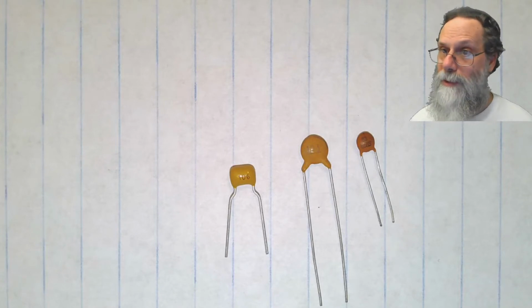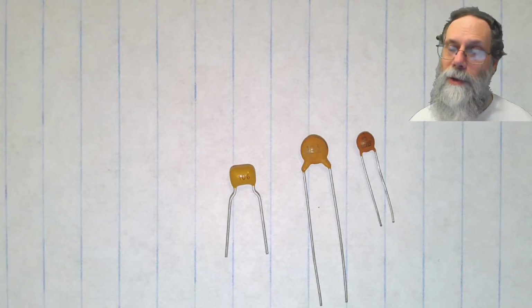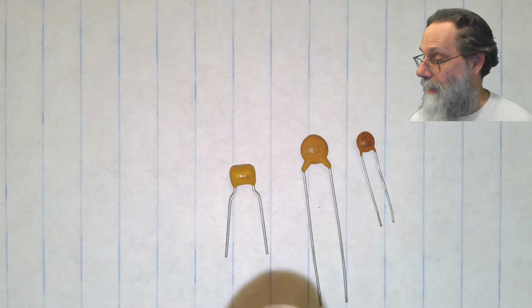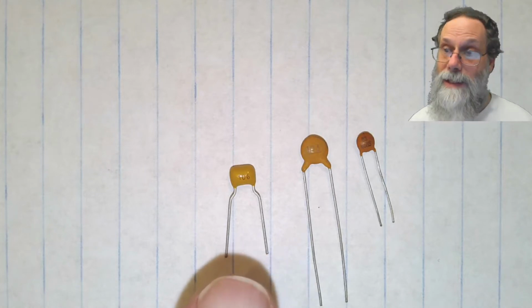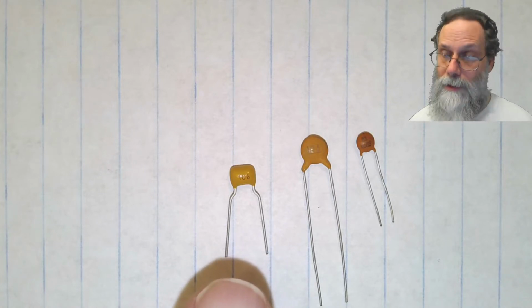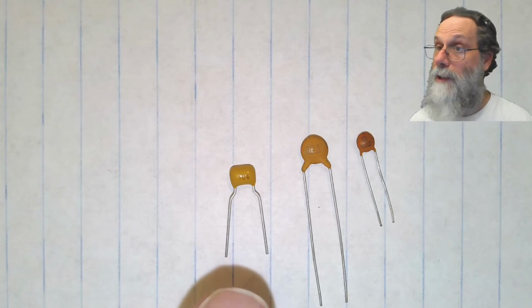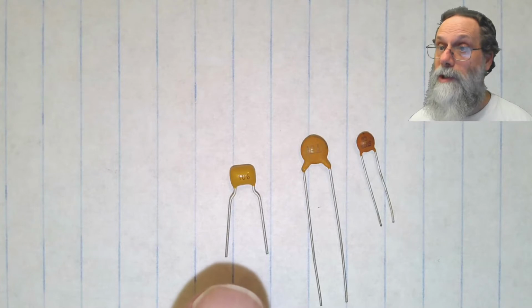But what are the units? The units for these markings on capacitors are picofarads. So this is 10 times 10 to the 6th picofarads. Well, 10 to the 6th times picofarads is microfarads, so this is 10 microfarads.